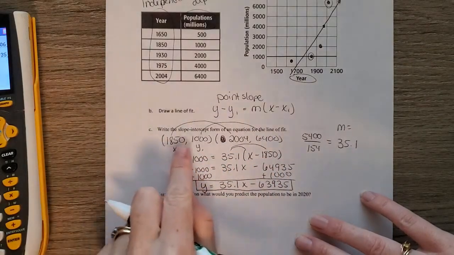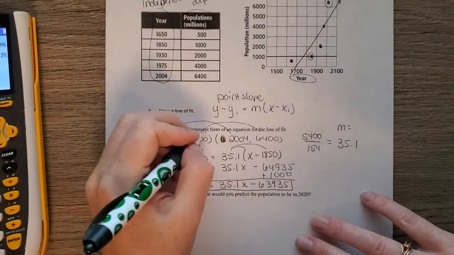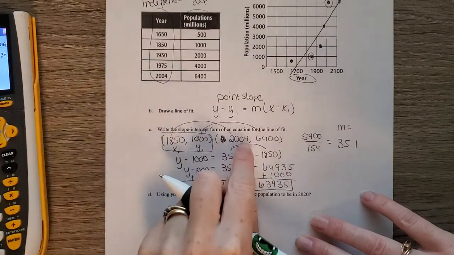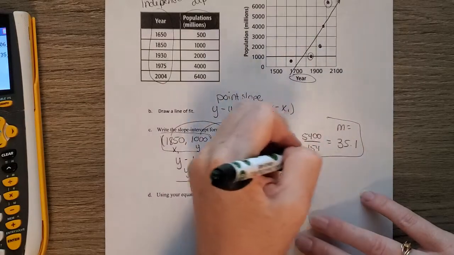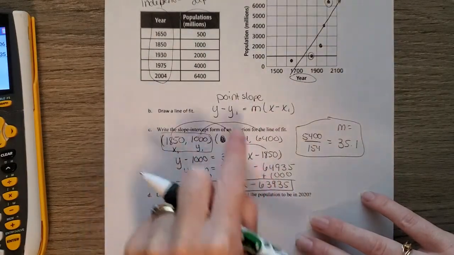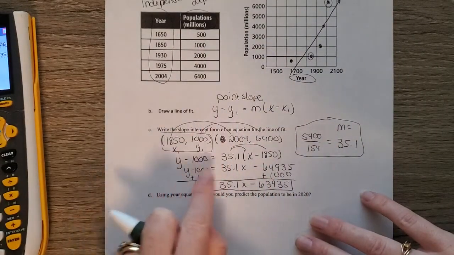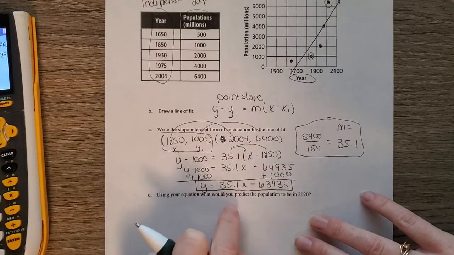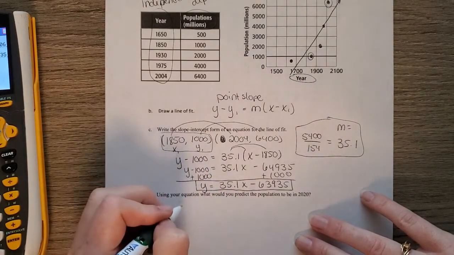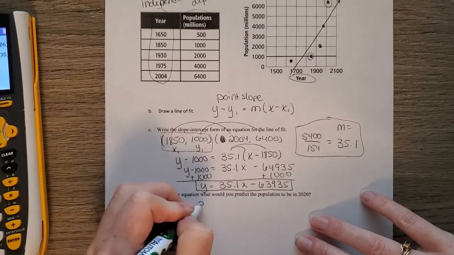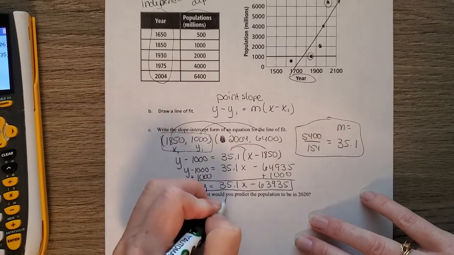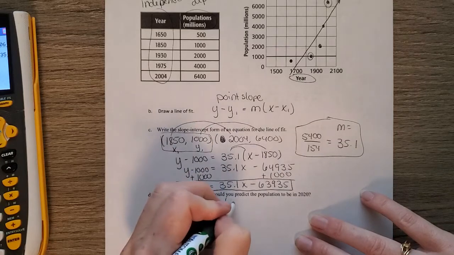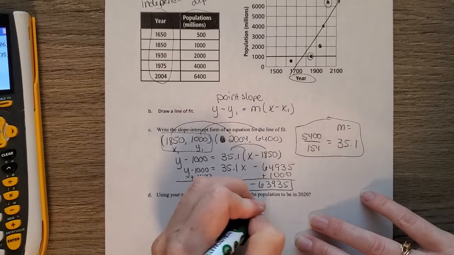So again, we put it in point slope by picking one of the 2 points, using both points to find the slope, and then using one of the 2 points and plug into point slope. Once you're in point slope, you're going to rearrange till you get y by itself. And now we're going to use our equation to predict the population in 2020. So we're going to put y equals 35.1. We're going to replace x with the year 2020 minus 63935.